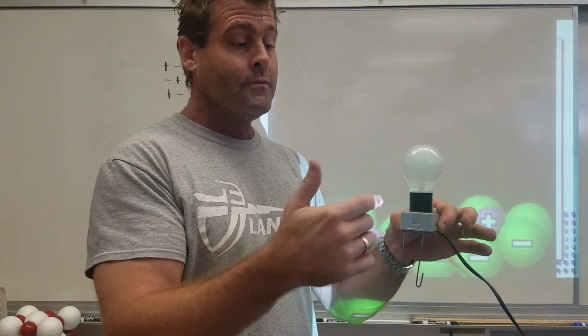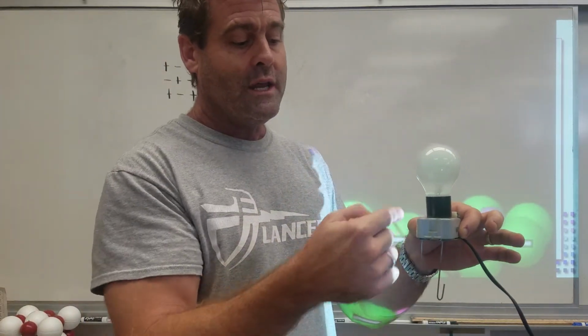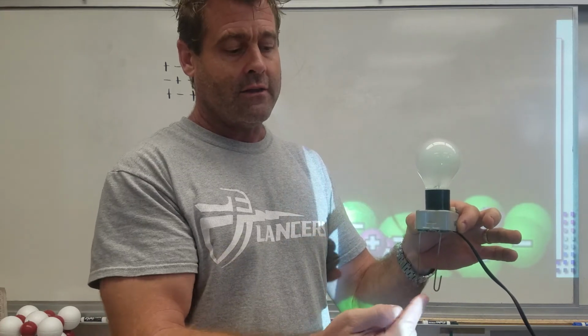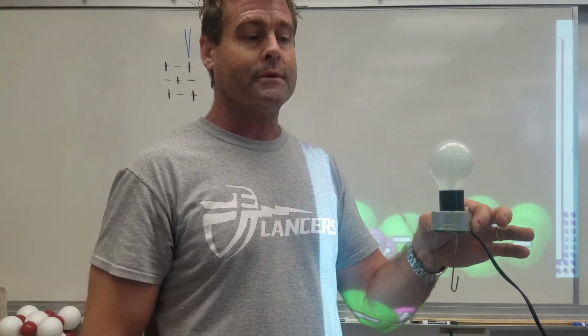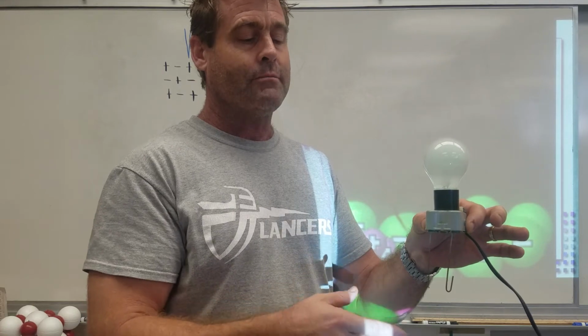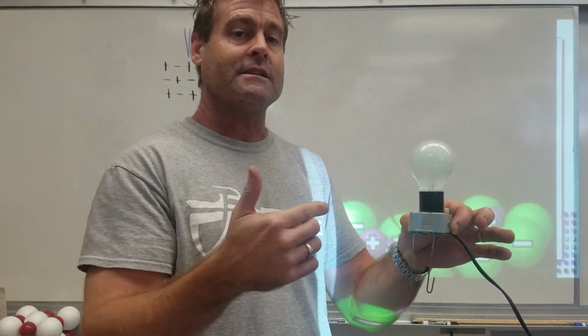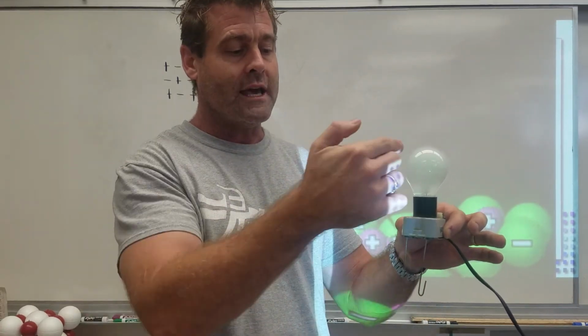You guys know electricity is just a flow of electrons. Well, you need what's called a complete circuit. You guys can see how these are not touching. So if I wanted the light bulb to come on, I would actually have to provide something that's conductive. That means it allows electrons to travel from one electrode to the other, allowing for a complete circuit, allowing the light bulb to turn on.